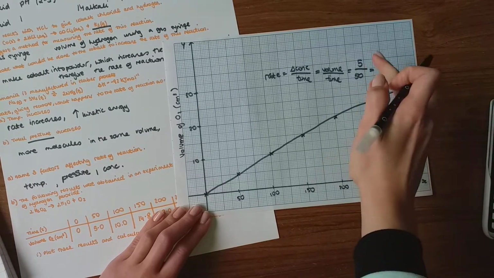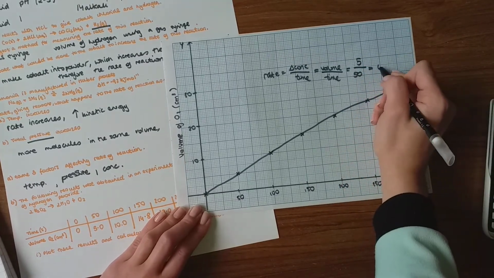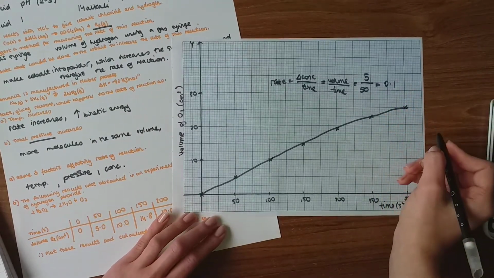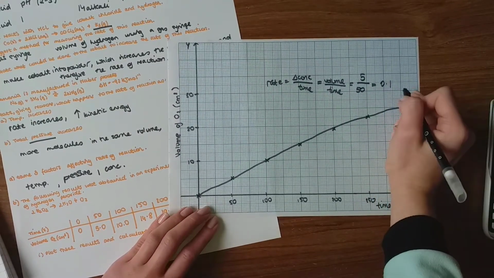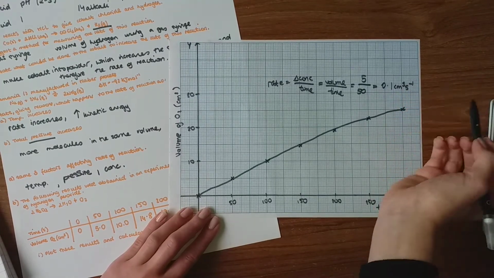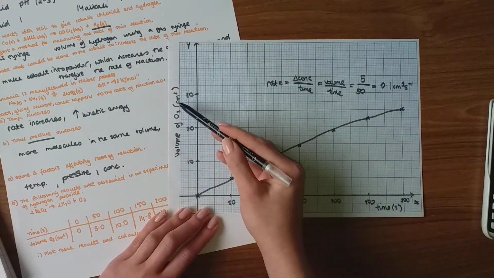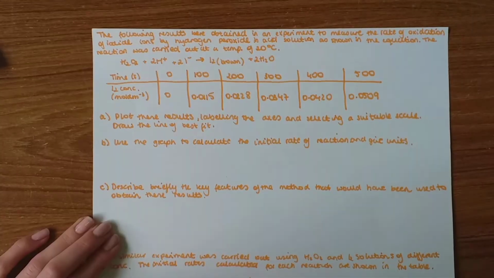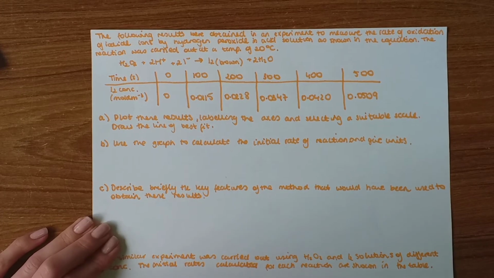Use a calculator to do 5 divided by 50, and it's 0.1. Our units for this will be centimeters cubed per second, cm³ s⁻¹. And this is because the volume of O2 was calculated in centimeters cubed. This is all you gotta do. And we're moving on to the next question.